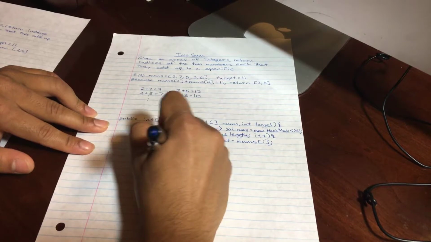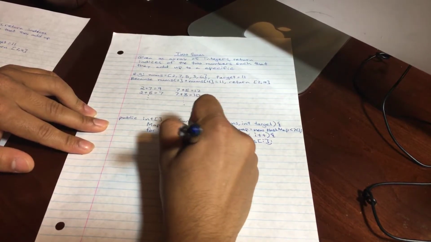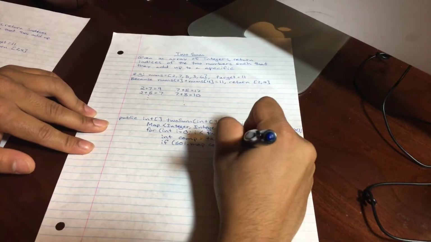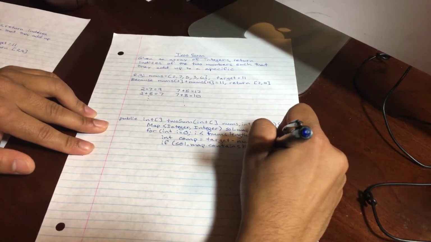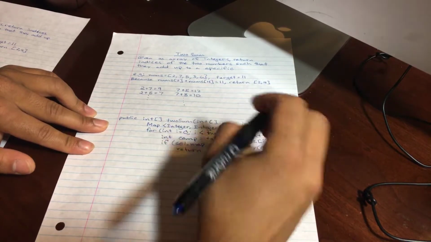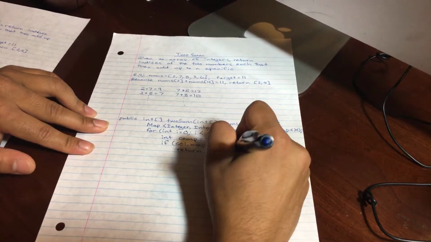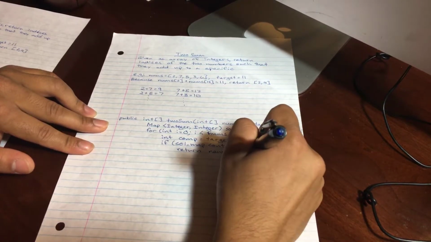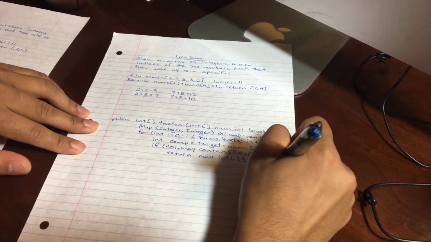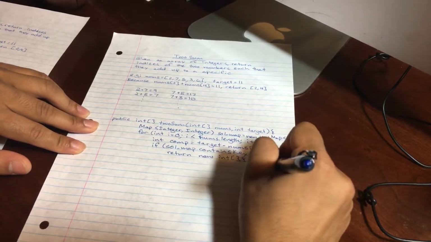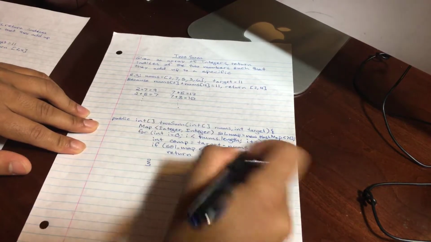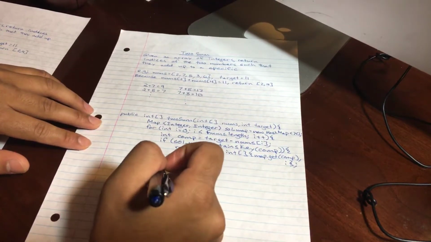So what I'm going to do is if sol_map.containsKey of comp, then I'm going to return the solution, which will be something like this. So I'm going to do map.get comp, comma, i. Sorry, it's getting a little tight here. Okay, so that might be a little confusing. It'll make more sense on this last line.